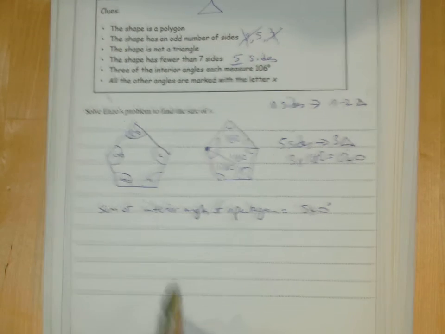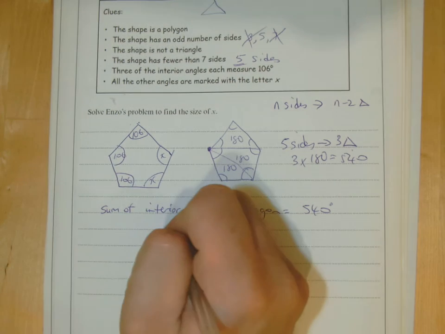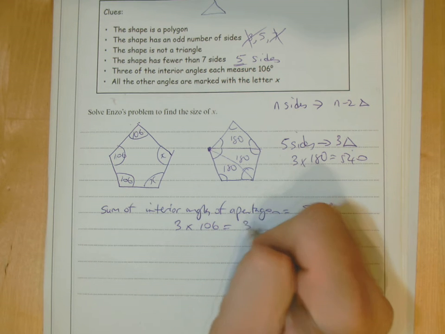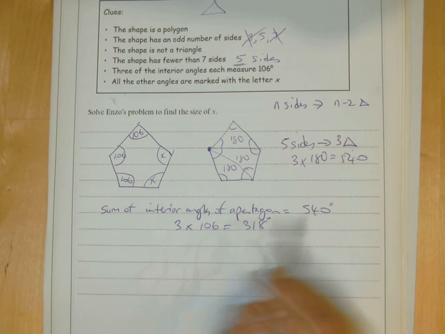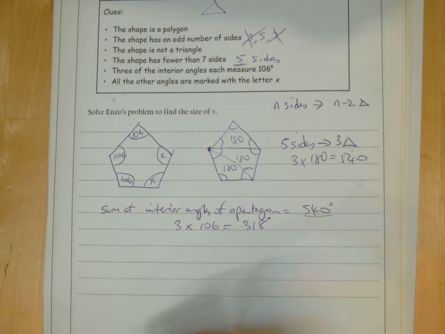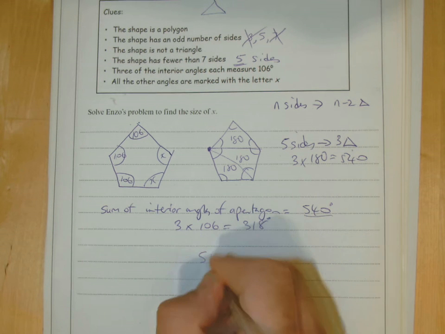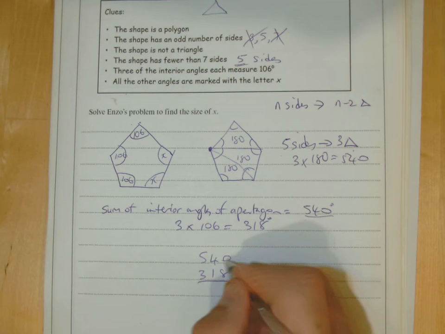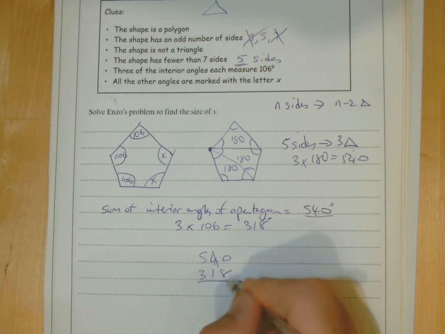So what you do is then you add what you know. So we've got 3 times 106, which is 318 degrees. Add what you know, and take that away from the sum, which is 540. So borrow from there, because you can't do 0 take away 8.